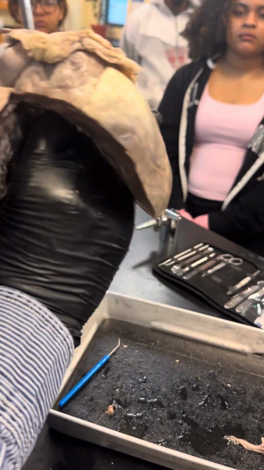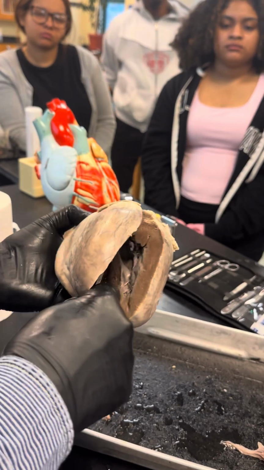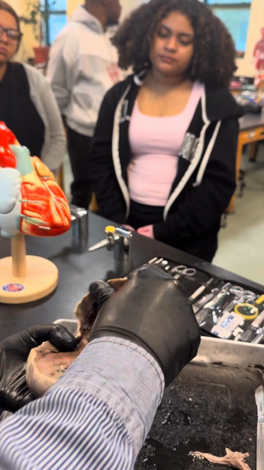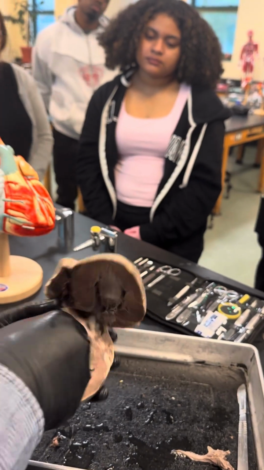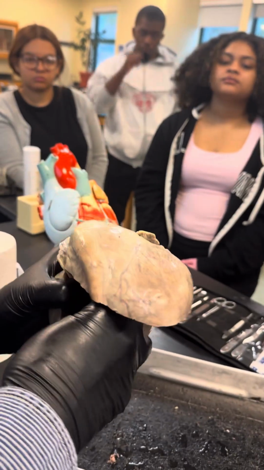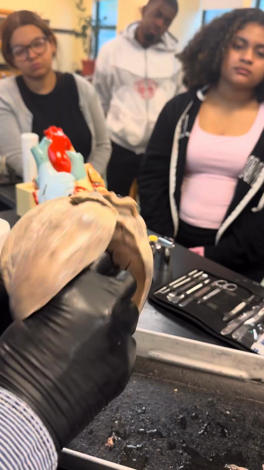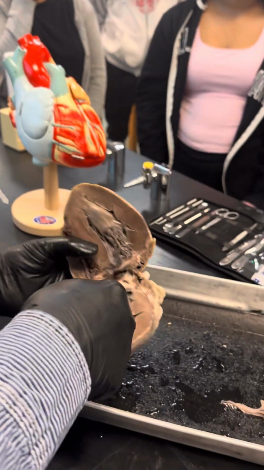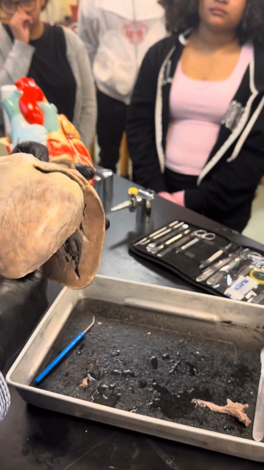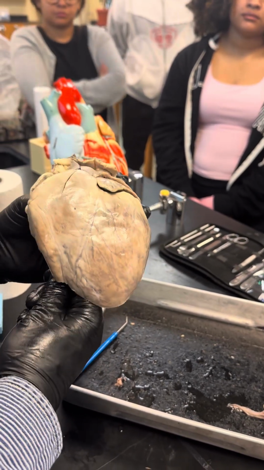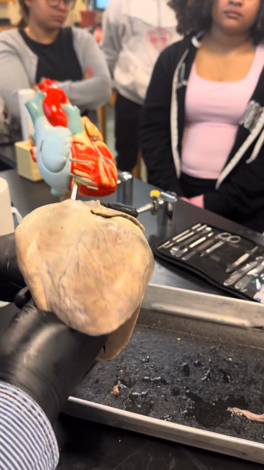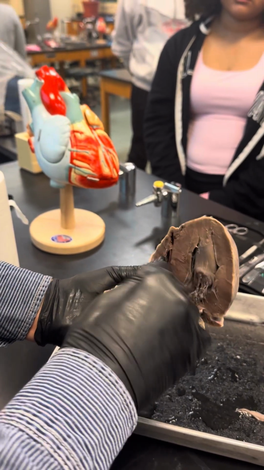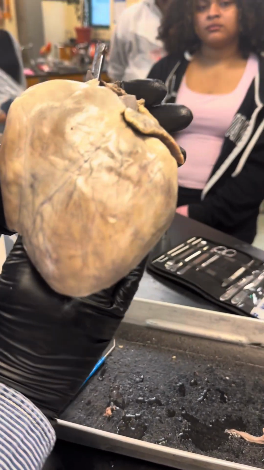See, this is the pulmonary artery. From here, blood goes to the pulmonary artery.